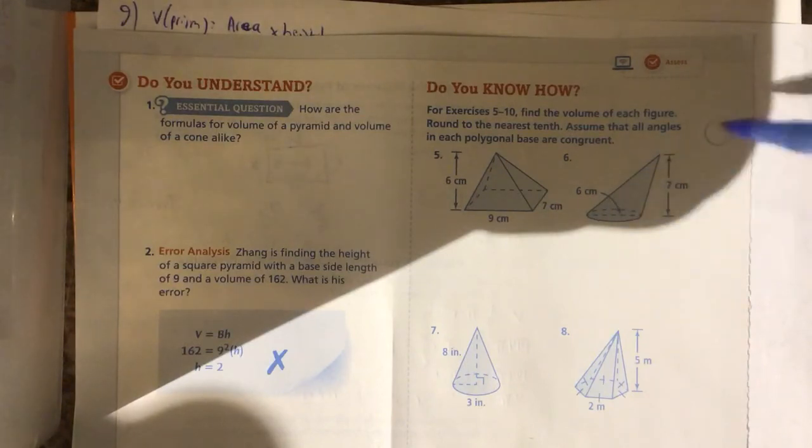So from this video, I'll state the objective since I didn't do that at the beginning. You will understand how the volume formulas for pyramids and cones apply to oblique pyramids and cones. So if the figure wasn't directly on it, you just need the height. So it could be slanted, it doesn't matter, you still find the height like normal.